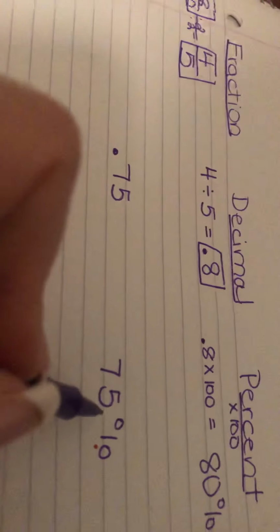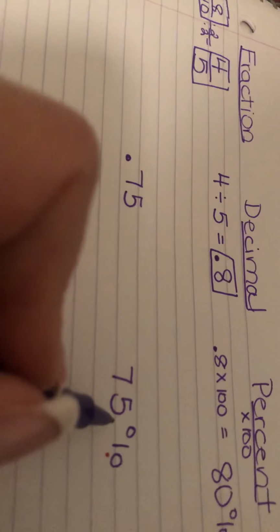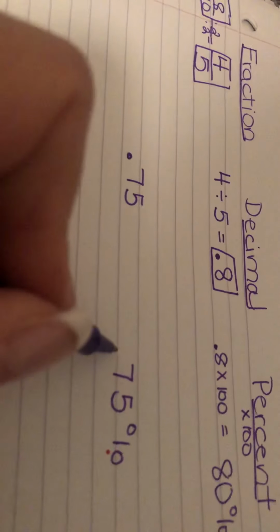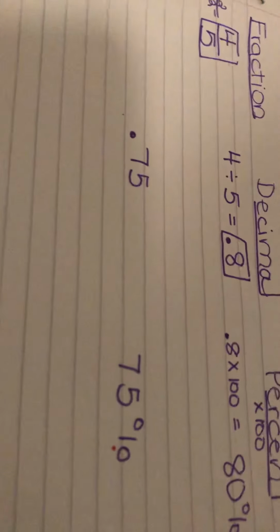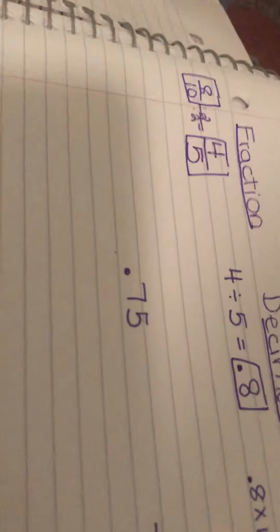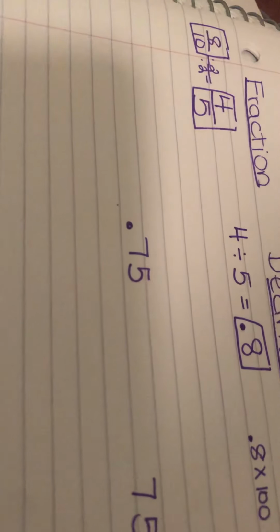Because in a whole number, the decimal's at the end and we just drop it off. So we always have to assume it's at the end. Move it 2 spots to the left. We have 0.75. All right, and then we just want to change 75 hundredths to a fraction.